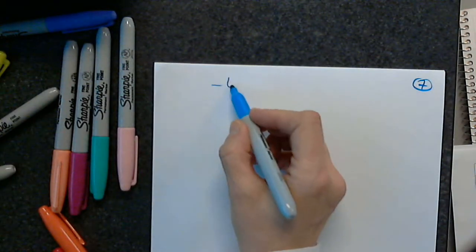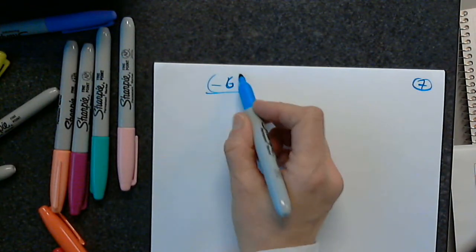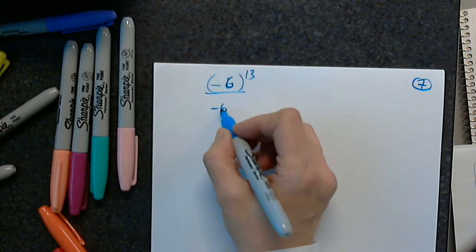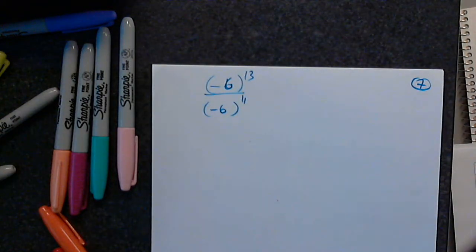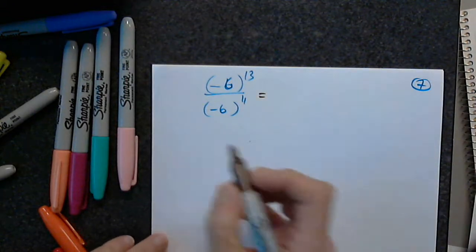So I'm going to go back to this negative 6 to the 13th and the negative 6 to the 11th, okay? Because it's an awesome question. Here it is. Of course, you don't have to write this.